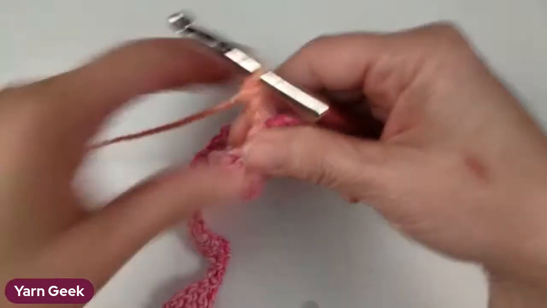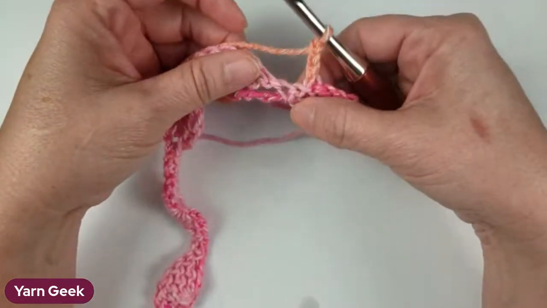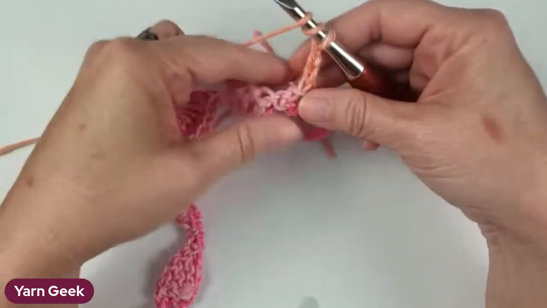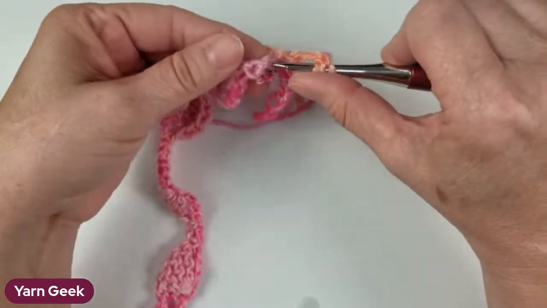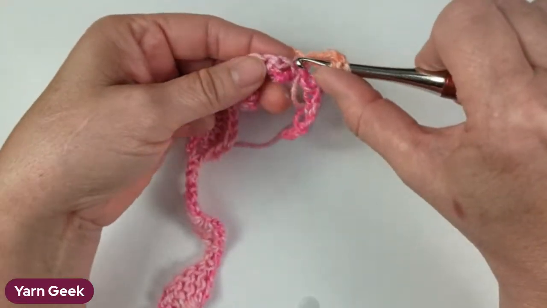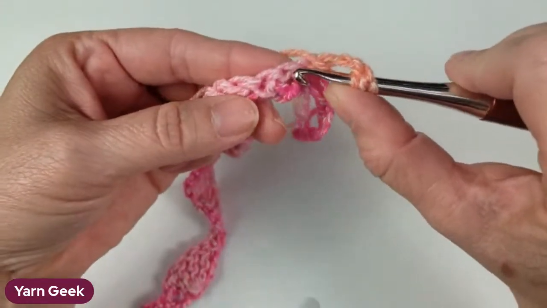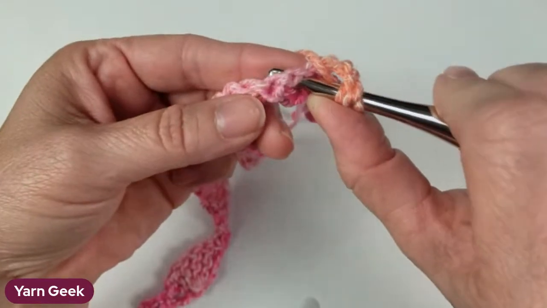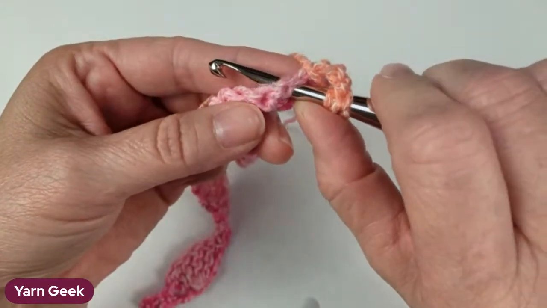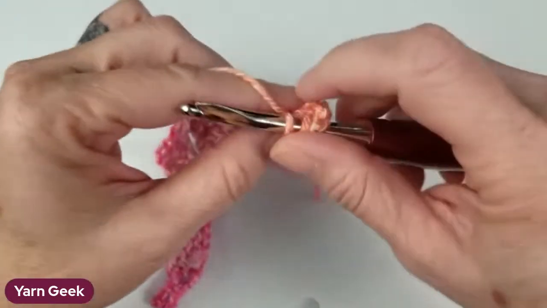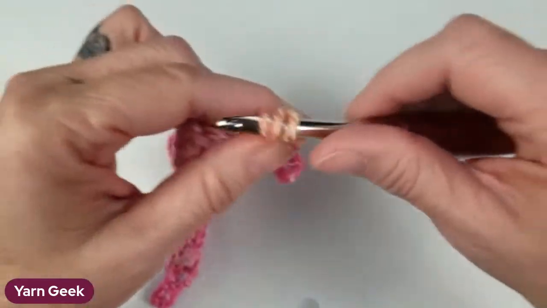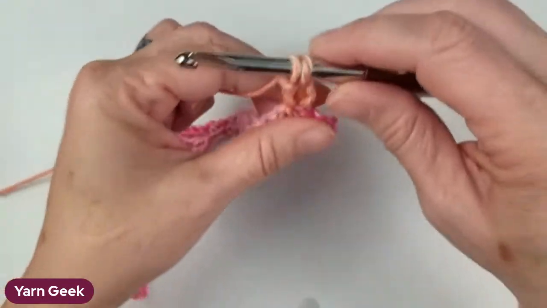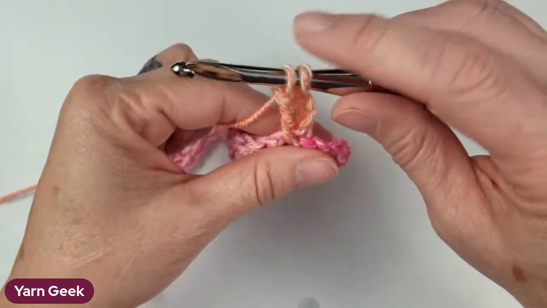And now I'm going to start a triple crochet in between that first single crochet and that second single crochet, right in that chain space. And we're going to crochet on the end, I believe, 3 triple crochets together.